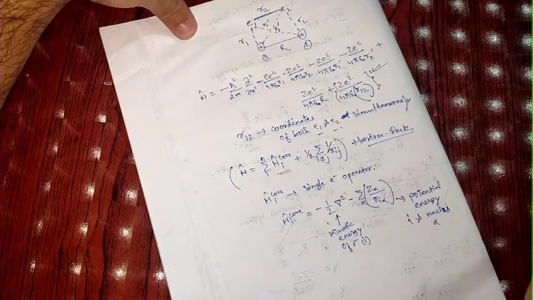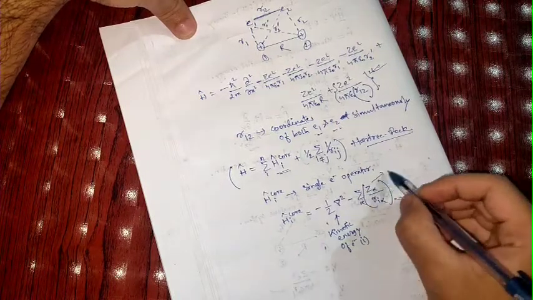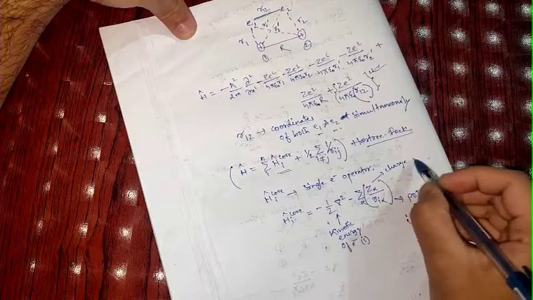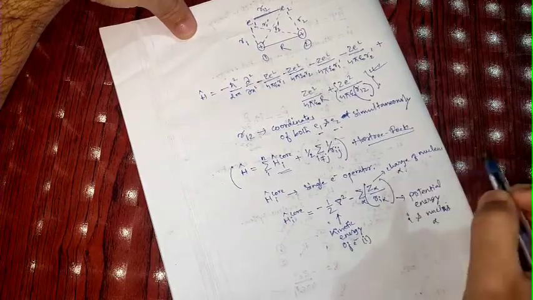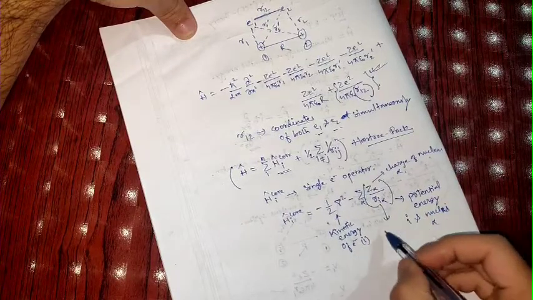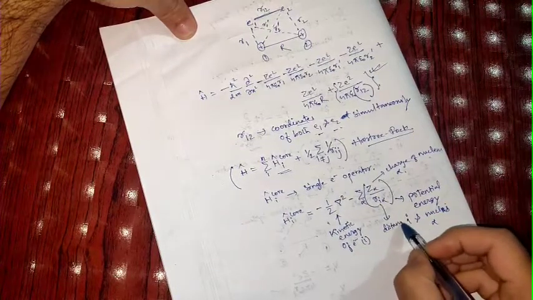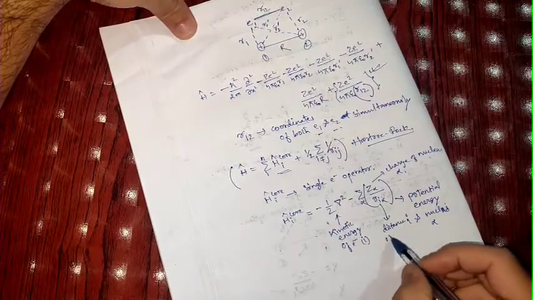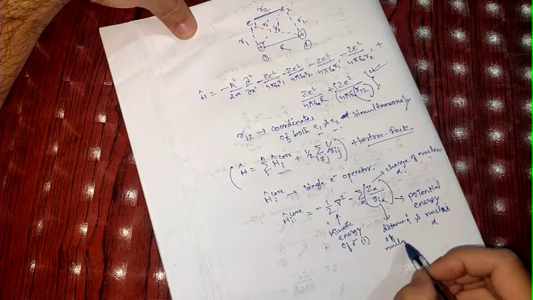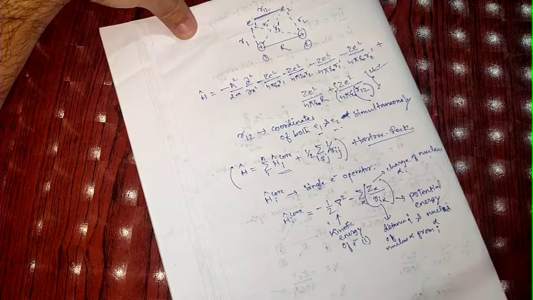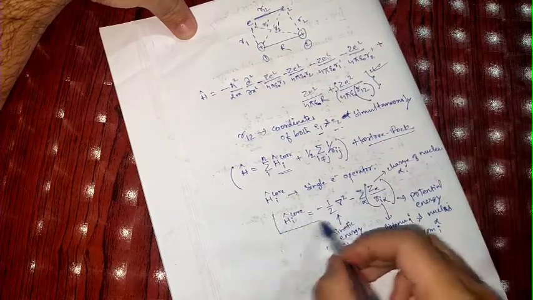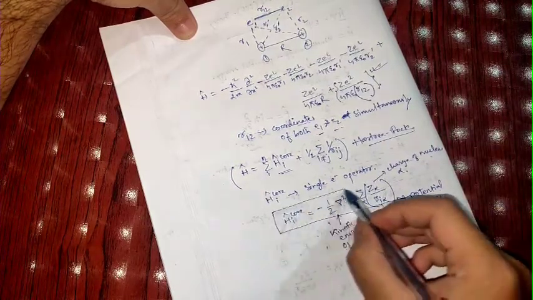Here Z is the charge of nucleus alpha, and r_i alpha is the distance of nucleus alpha from the electron i. So this is the overall single electron operator.